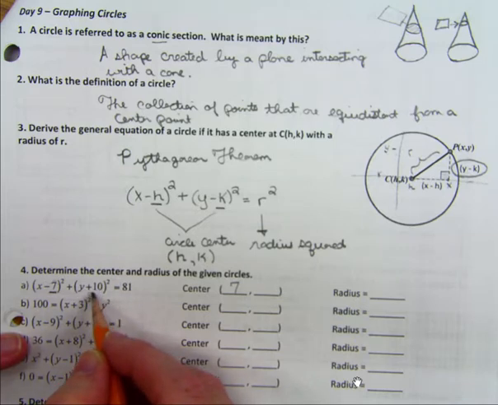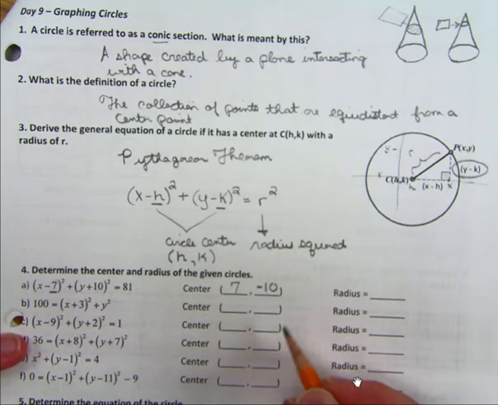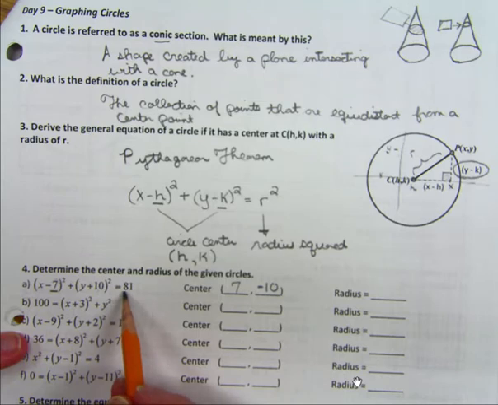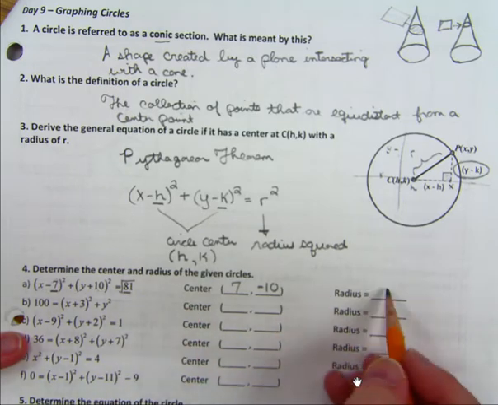So that indicates that this 10 is negative. Negative 10. Okay? Now, if 81 is the radius squared, what's the radius? So in order to do that, we take the square root, and that's going to give us a radius of 9.